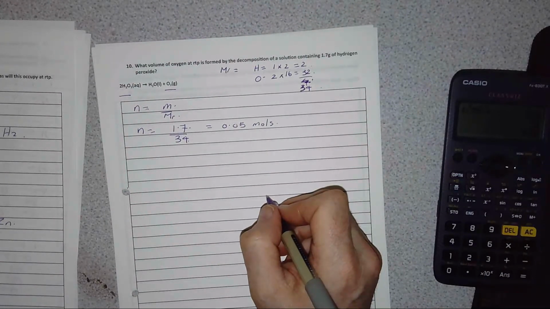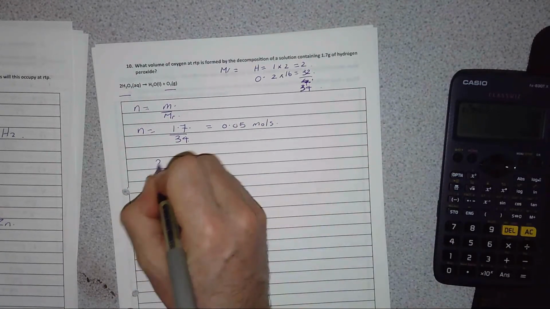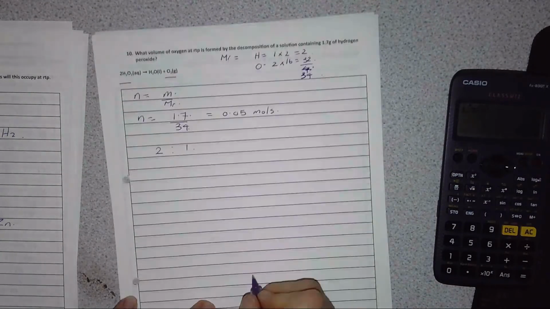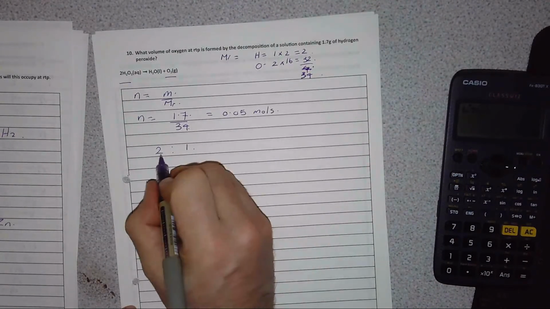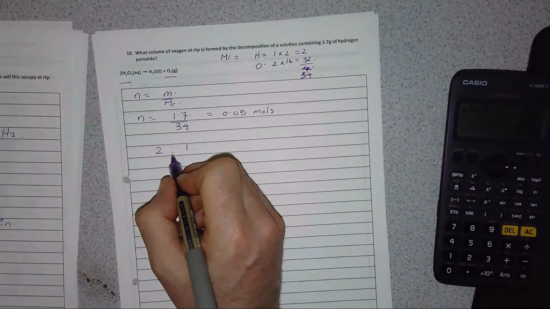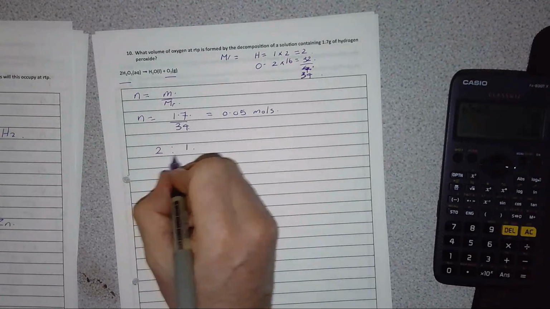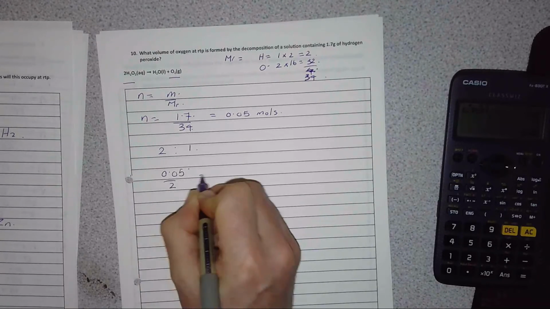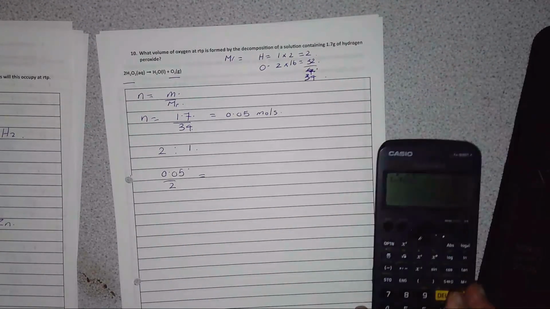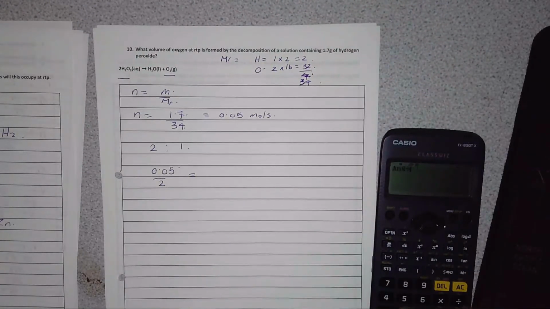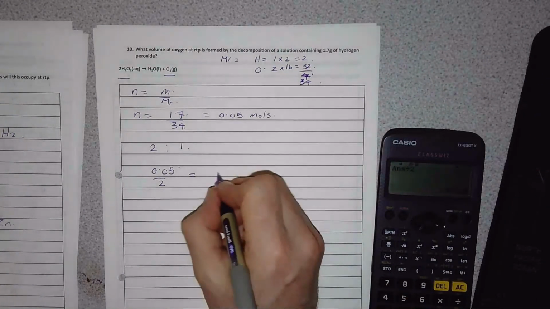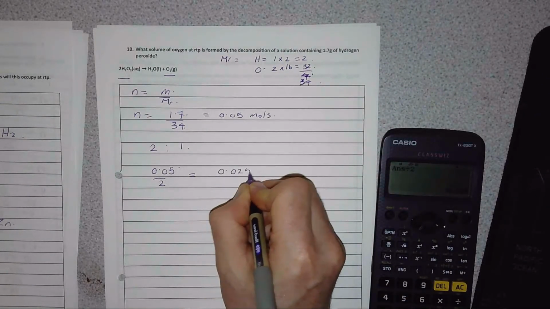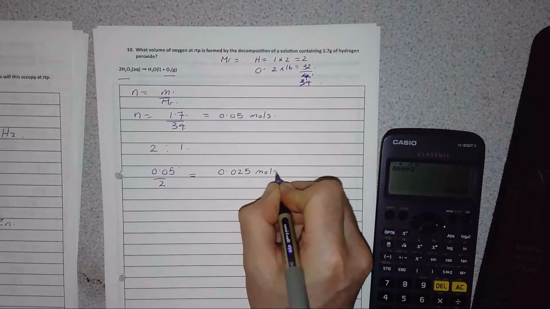Okay, so now looking at the ratio, it is a 2 to 1 ratio. So basically we've got to divide the 0.05 by 2 to work out the number of moles of oxygen we will get. So that's 0.025 moles of O2.